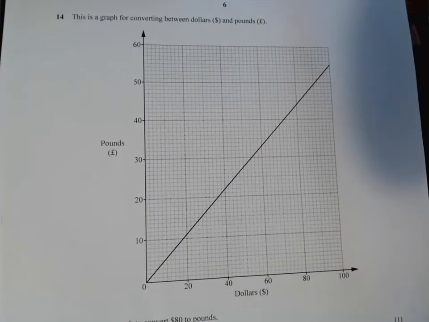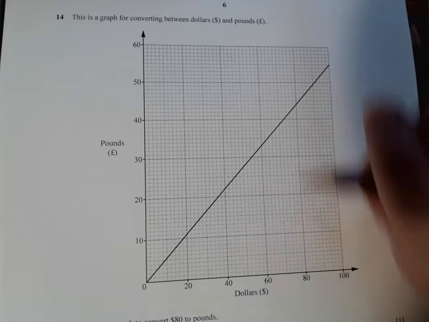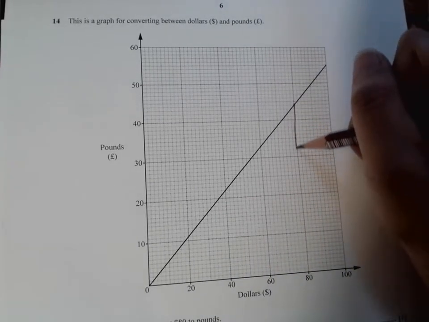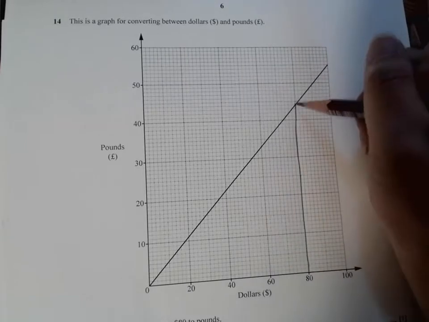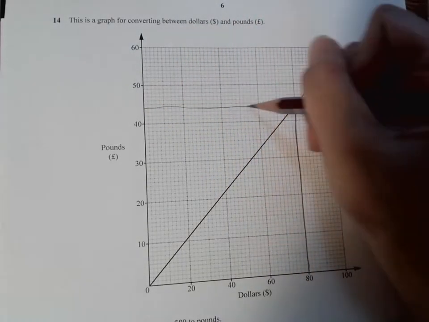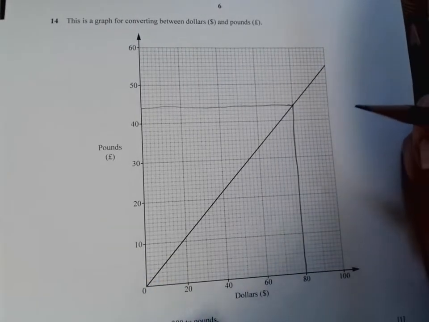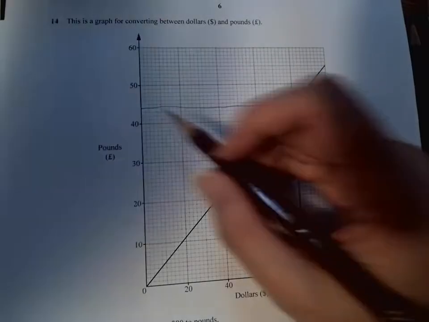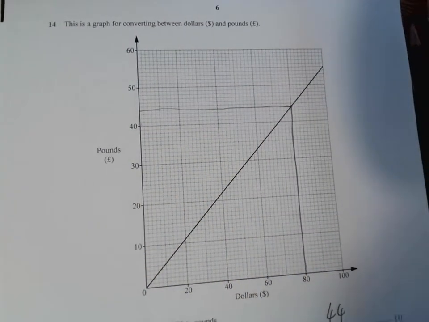Alright, moving on, there's a graph. Use the graph to convert $80 to pounds. So 80 on top, I draw a line here. If you've got a ruler, that will be better. So we move it on to here. I'll draw it to show that I've drawn the line there, and to show that I know how to read the graph, and that should be 44 pounds.